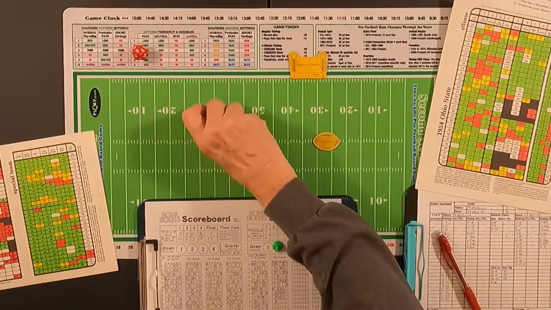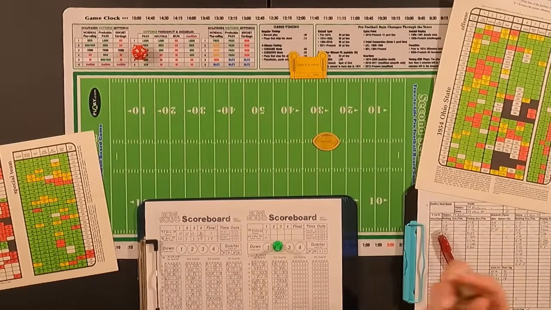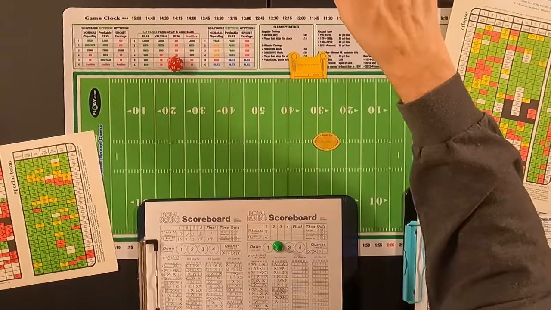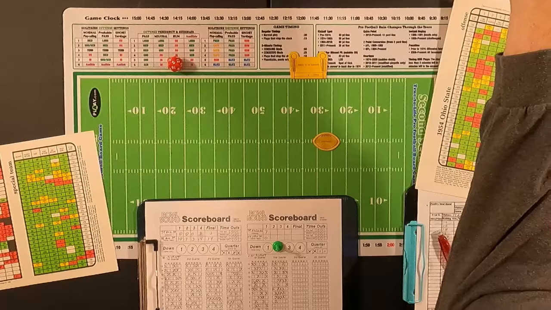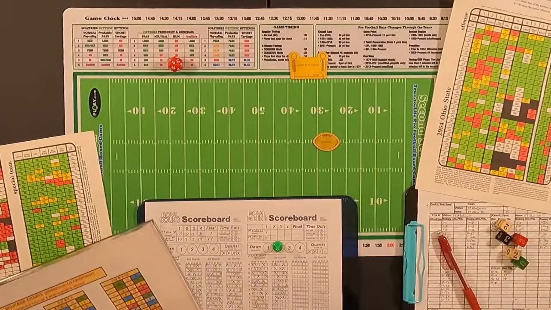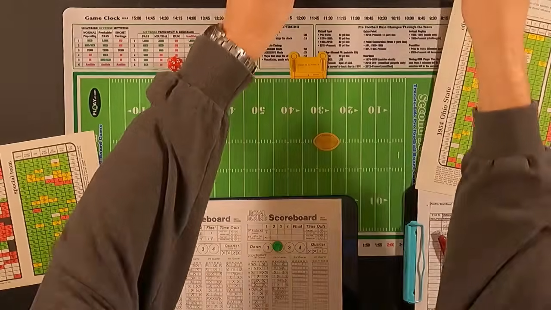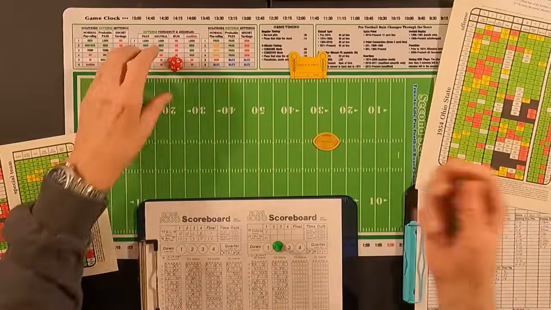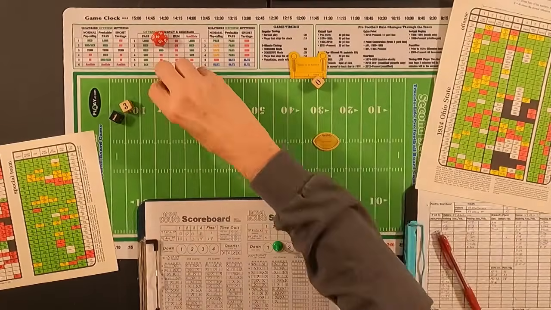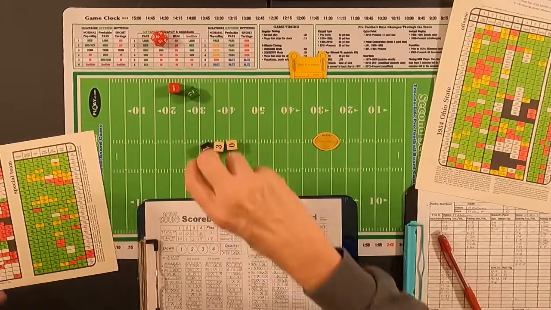All right, I'm going with a boot. I'm going with an option pass. Number 5. He rolls a 2 on 2nd and 6. That's an A standard against my option. He gets a 3. I get a 13.